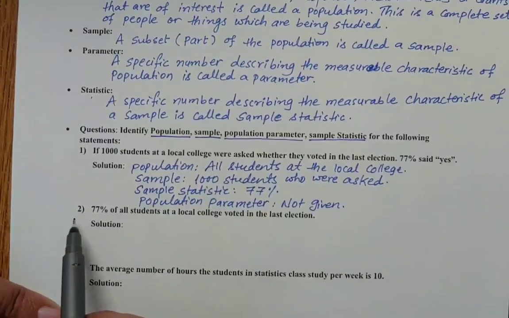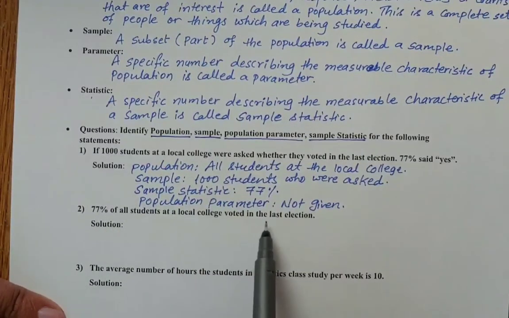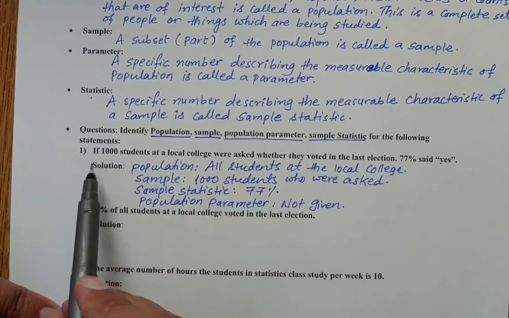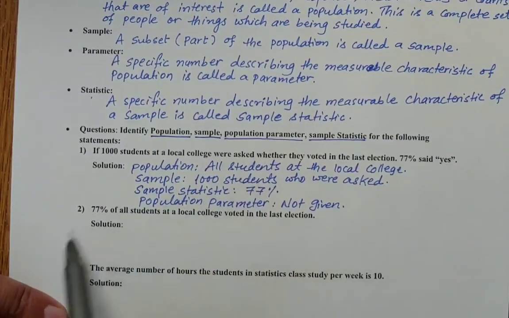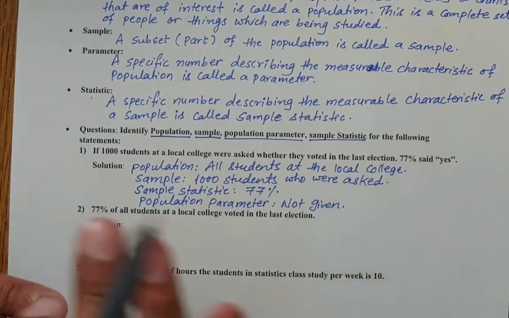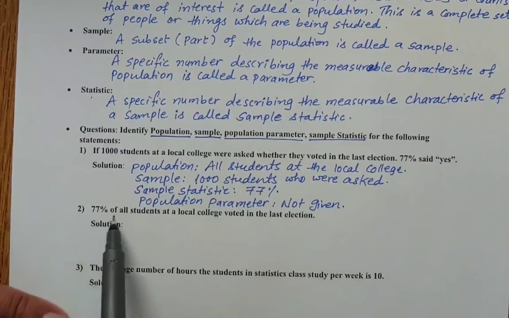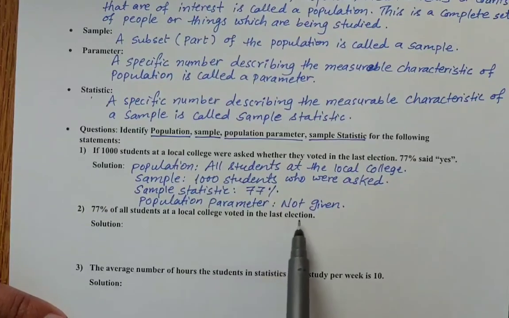Okay, now the next question is: 77% of all students at the local college voted in the last election. This is a different question from the previous one, so there is no relation between these two. So now this says that 77% of all students at the local college voted in the last election.